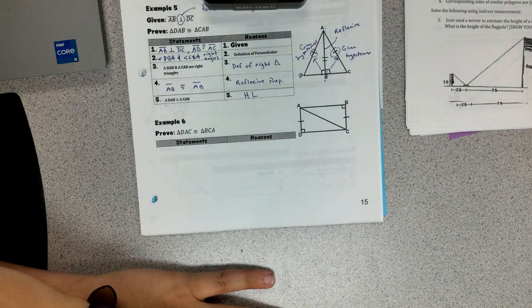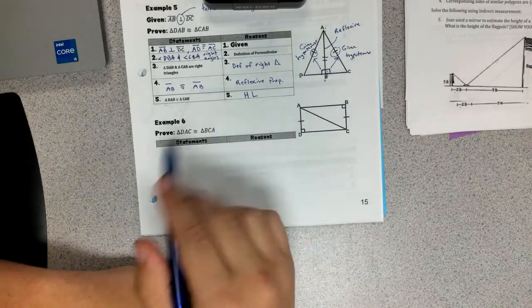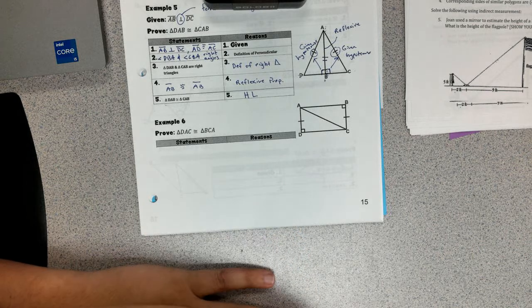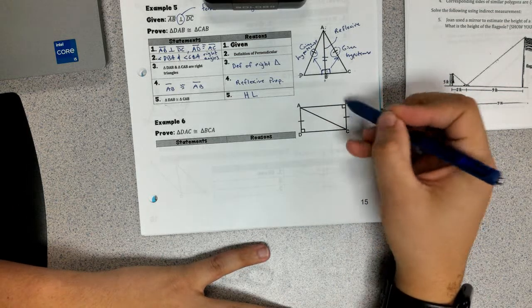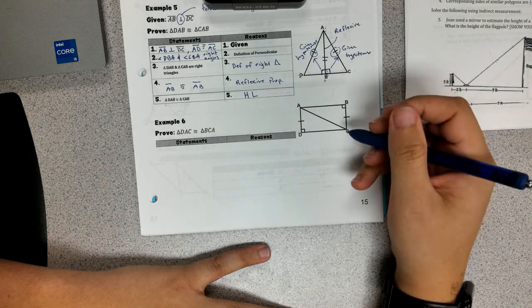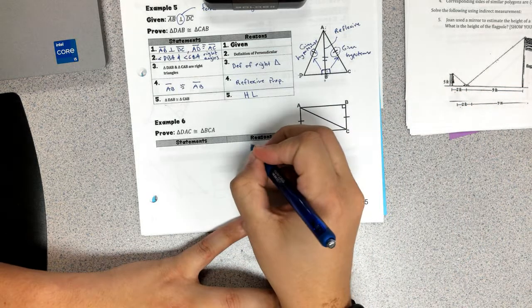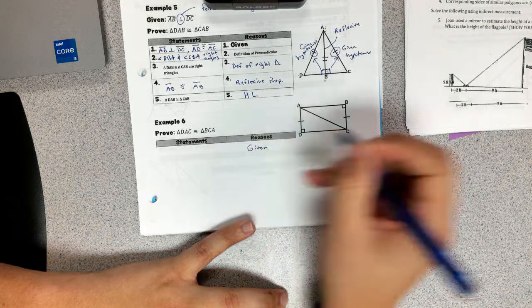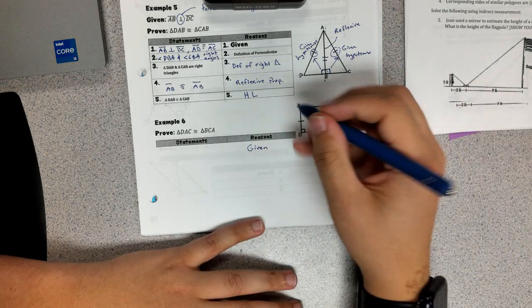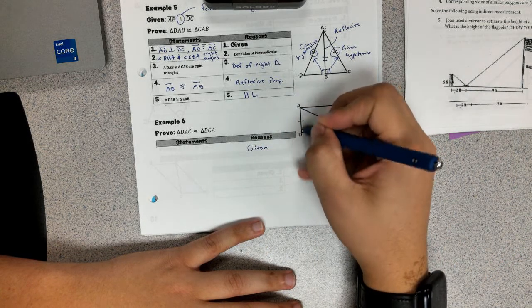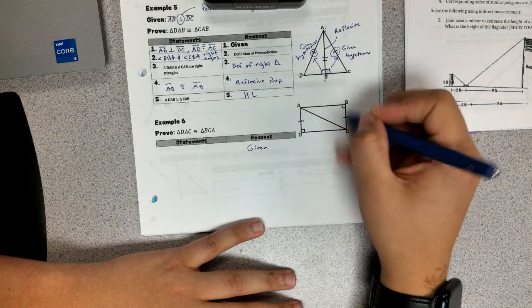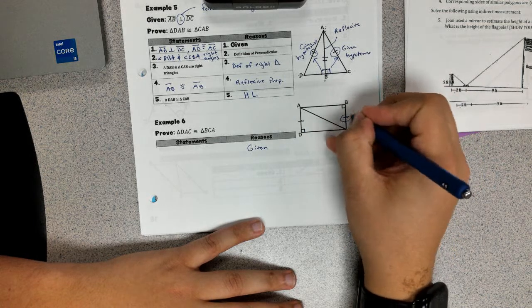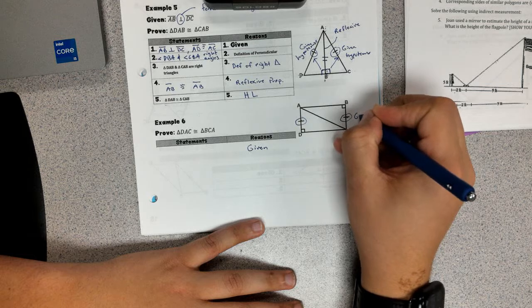We're going to do example 6 now. Now notice example 6 is another example that is completely blank, so you get to do what you want to do. Okay? So some things to start with is by looking at our picture and saying all of the givens that we can get from our picture. So my first reason is going to be given. And let's go through and see what we were given. We were given that AD here is congruent to BC because of the tick marks. So that's a given.